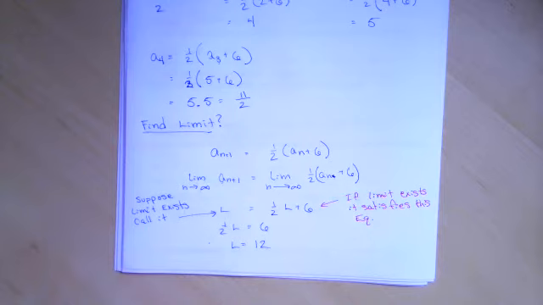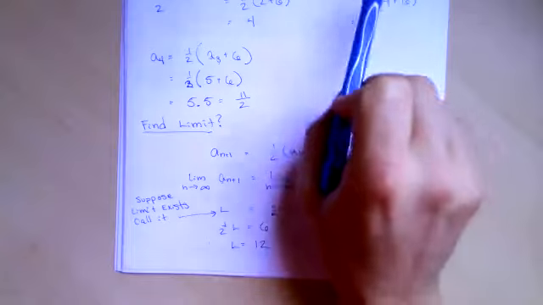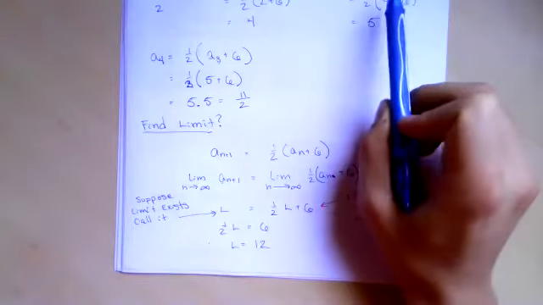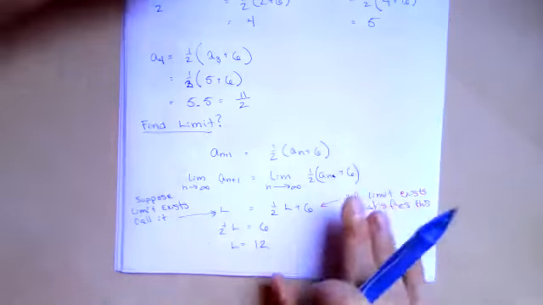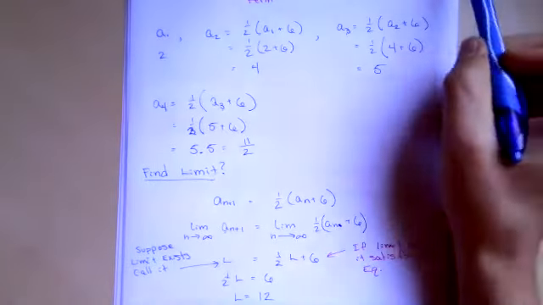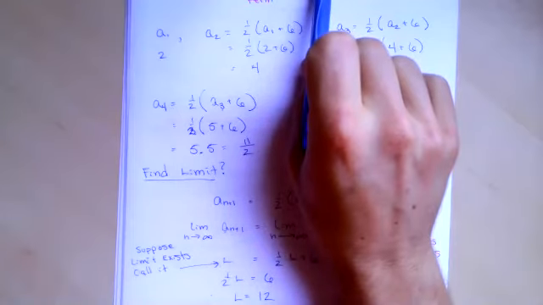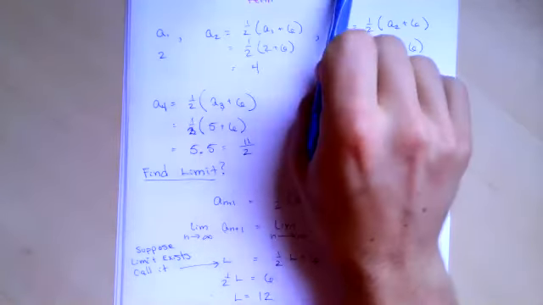Any questions on that? One second, let me check something. I feel like the limit should be 6. I just want to make sure I didn't miswrite things. Because when I take a limit of both sides, we'll get L and L. And when I subtract, 1/2 L equals 6, yeah.